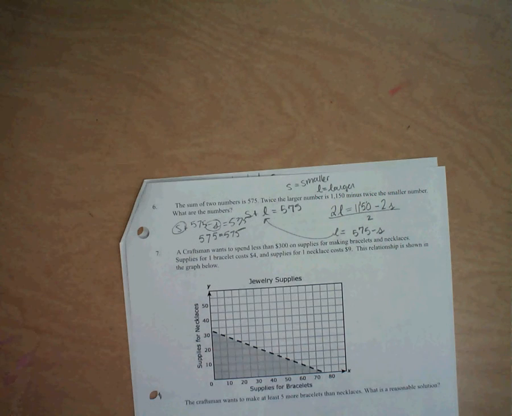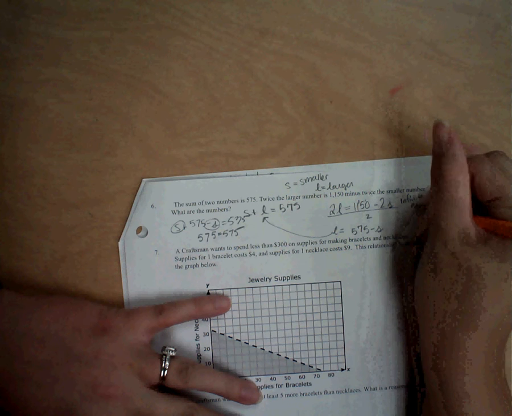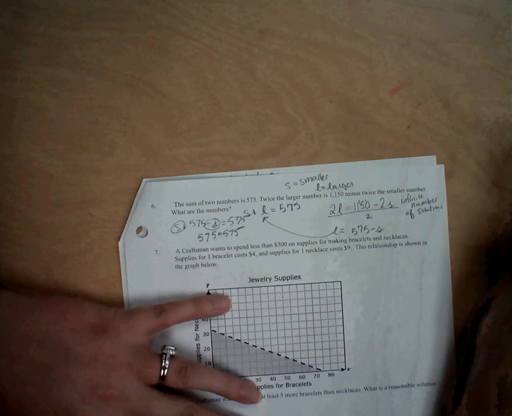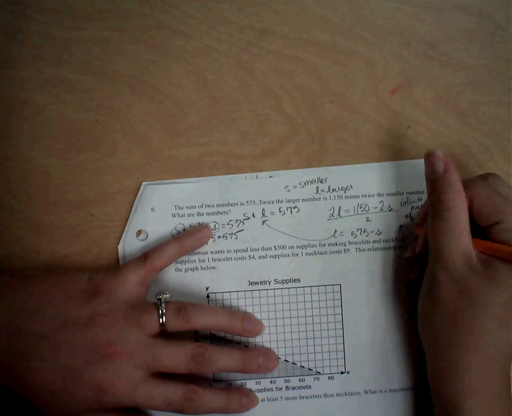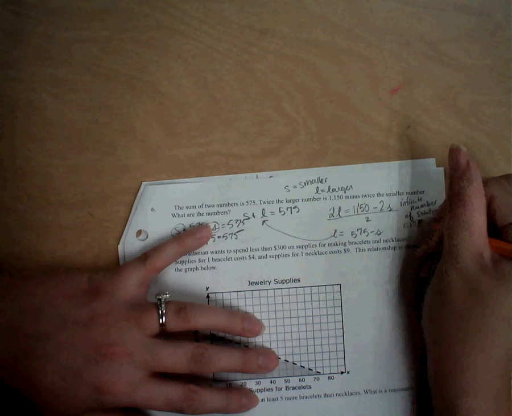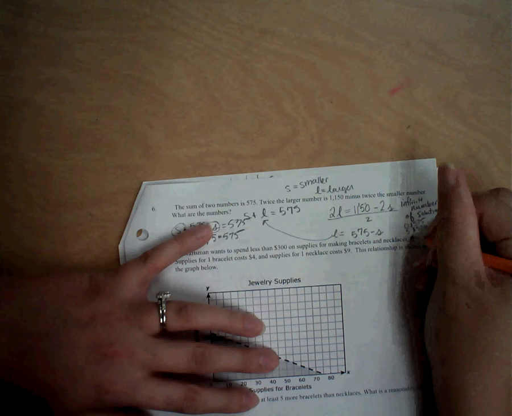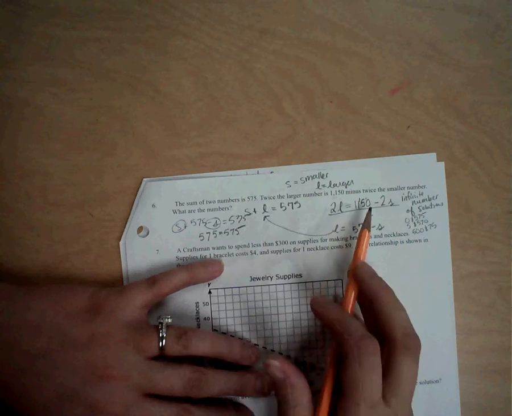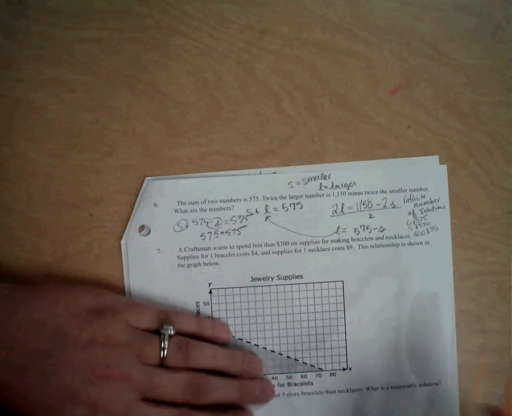We know whenever our sides equal each other, that means that there's an infinite number of solutions. So any two numbers that add up to be 575 will work in both of these equations. So you could choose 0 and 575. You could choose 5 and 570. Any two numbers that add up to be 575 will work in both of these equations, because whenever I use substitution to solve this, I end up with this true statement of 575 is equal to 575.